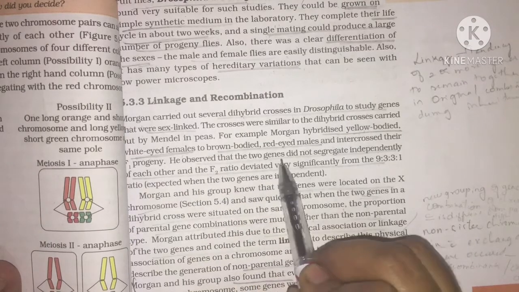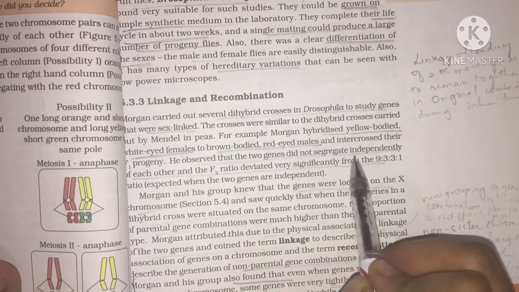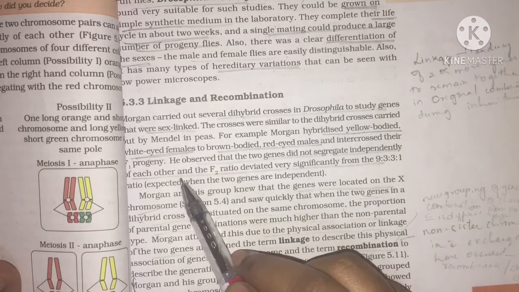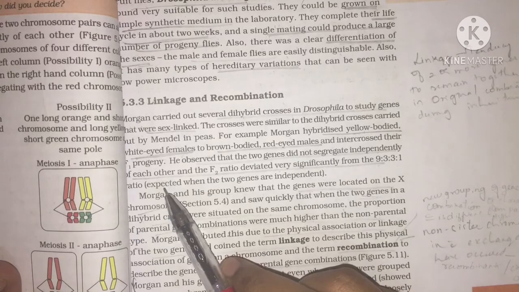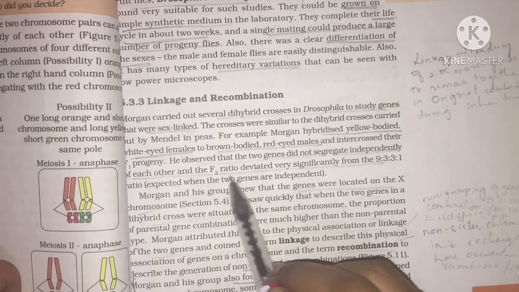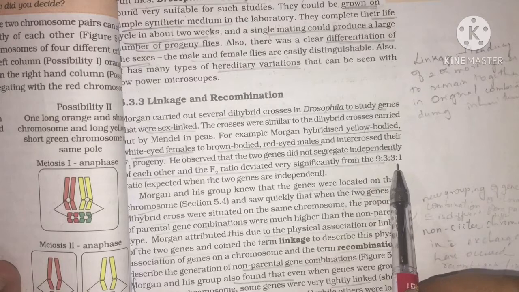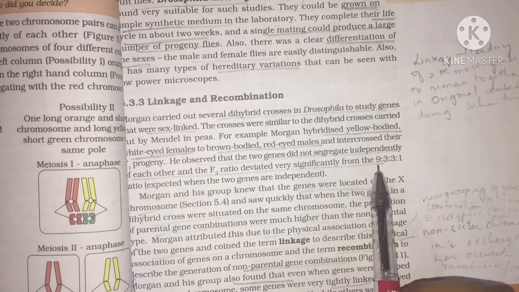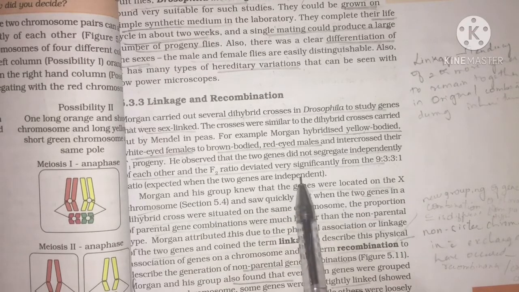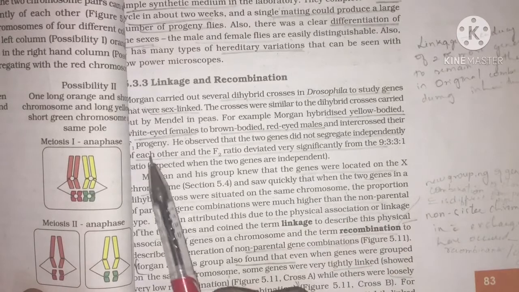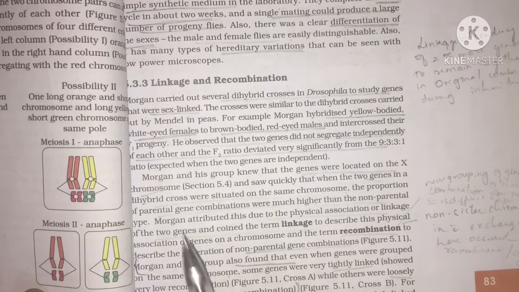He observed that the two genes did not segregate independent of each other. According to Mendel, the two genes segregate independently of each other, which we discussed in the law of independent assortment. So this was totally deviating, and the F2 ratio deviated from 9:3:3:1. Normally, 9:3:3:1 is the phenotypic ratio of a dihybrid cross, but here you could not find that. It was totally different. Why it was different, we have in the theoretical part. First I shall discuss the theoretical part, then we shall discuss its experimental proof.